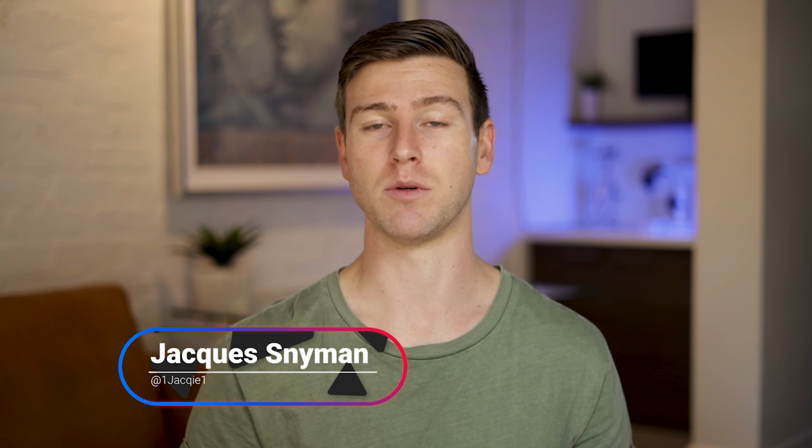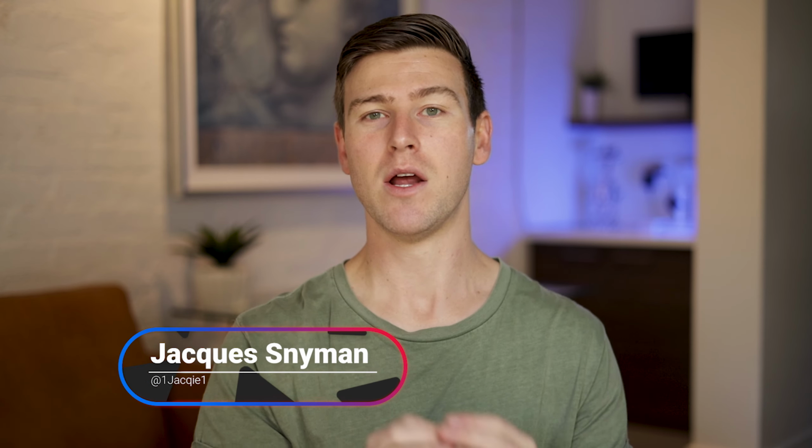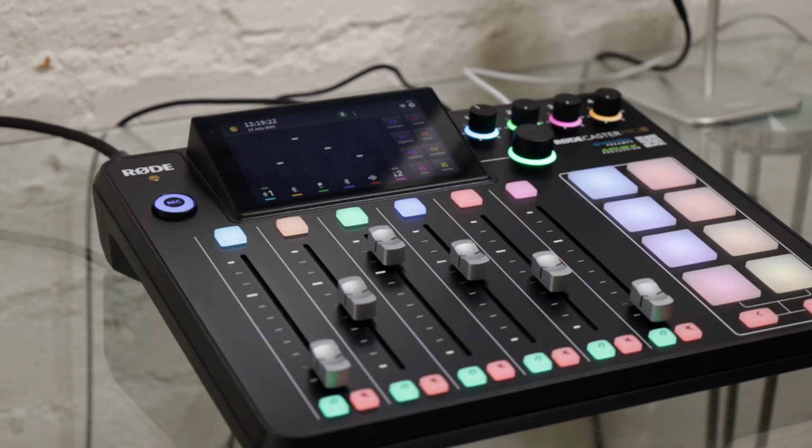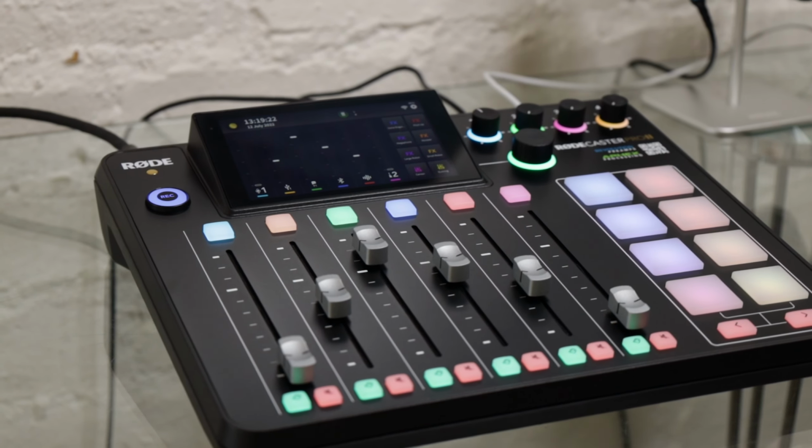It has been a few weeks since the release of the all-new RodeCaster Pro II, but on initial release, the lack of custom routing really was a problem for a few. But Rode has recently added those, so let's see if the RodeCaster Pro II is finally perfect for streamers. Let's get into it.